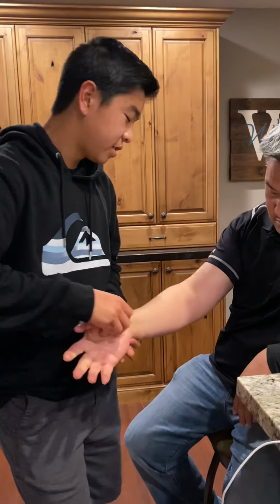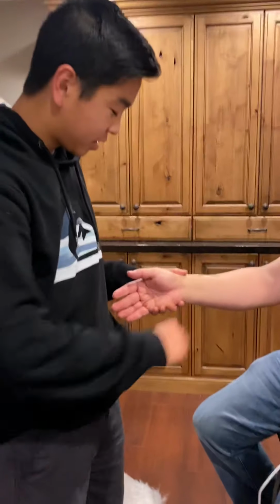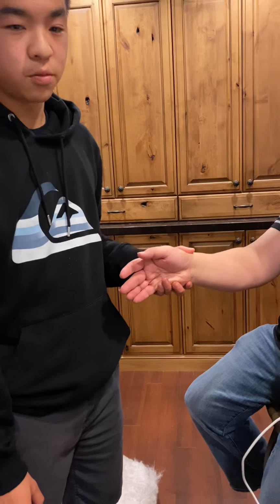And then you have the Tinel tap at the elbow. That's to check for the ulnar nerve, and then Tinel tap at the wrist, which is to check for the median nerve and carpal tunnel.